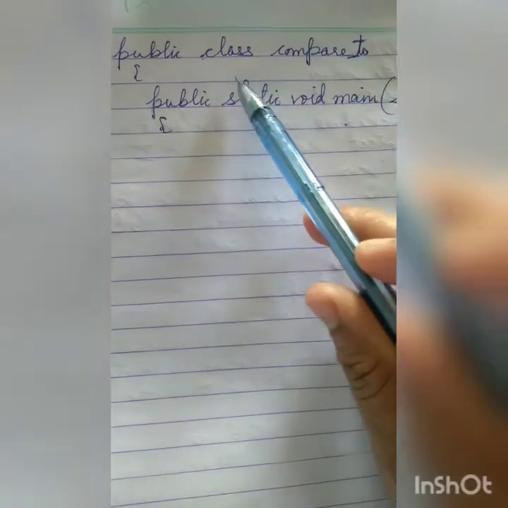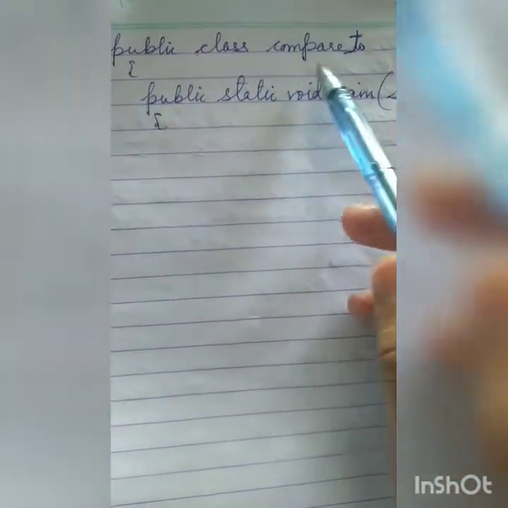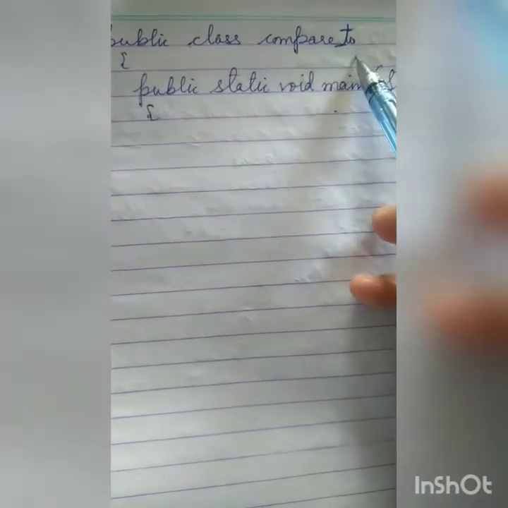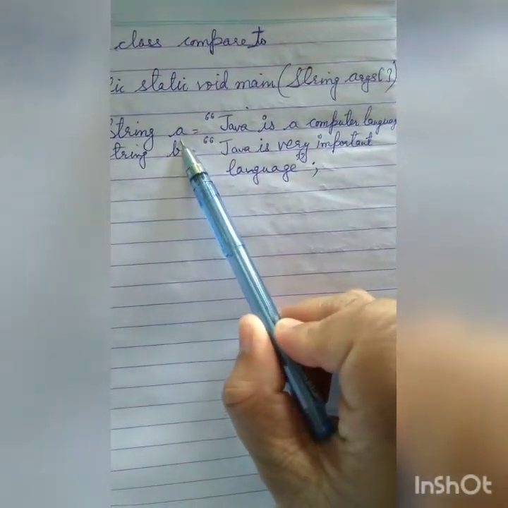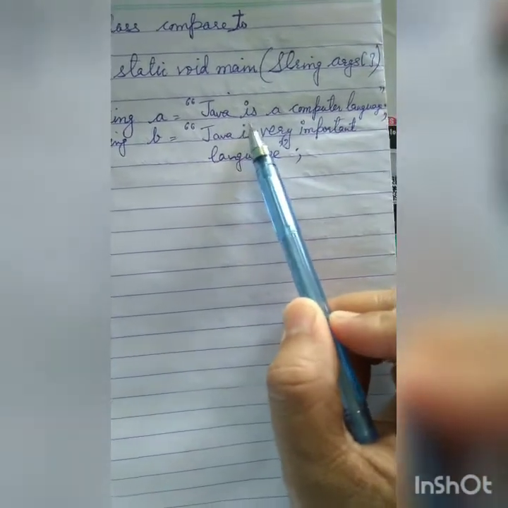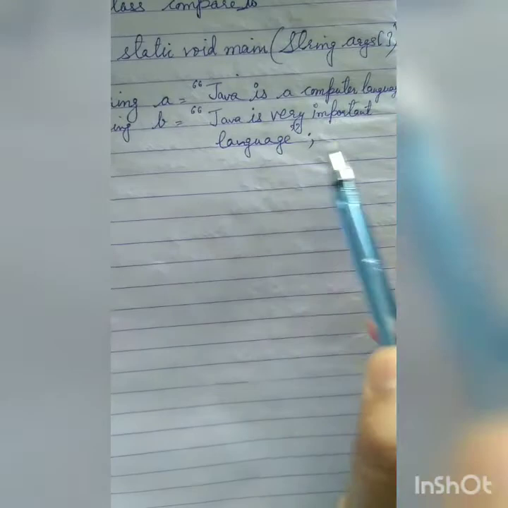Now, with the help of this video, let us understand the compareTo function. I have taken the class name as compareTo and then I took the main method. After this, I am going to take two string variables in which I will take the string values. In string A, I am taking the string as "Java is a computer language", and in string B, I am taking "Java is very important language".